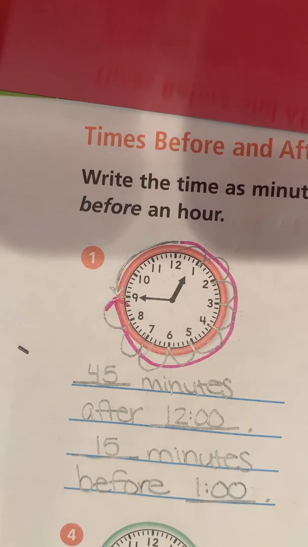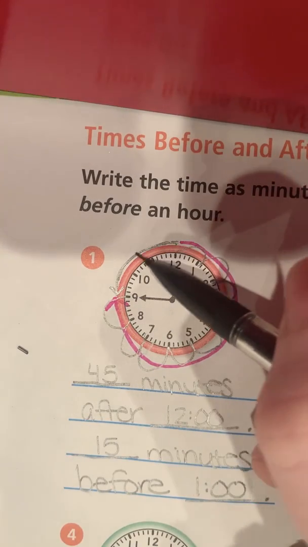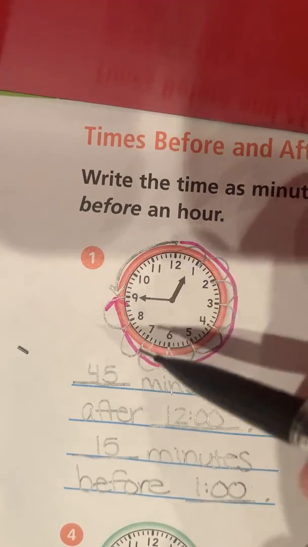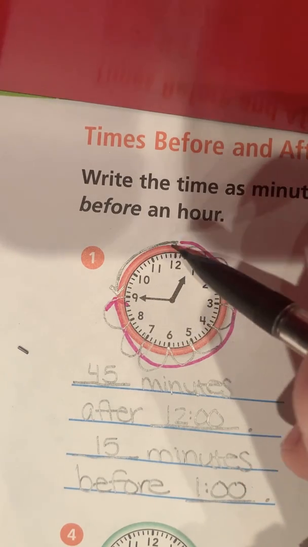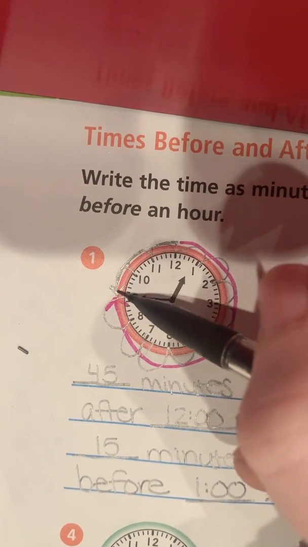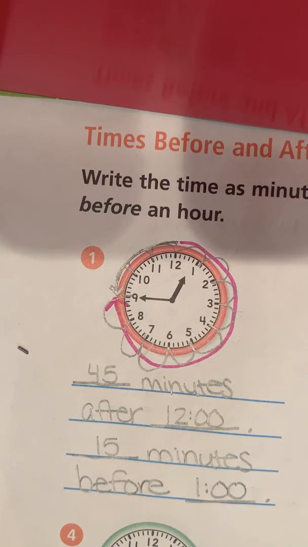Now, there are two ways to figure out how many minutes before the next hour. So the next hour, because you're at 12 o'clock now, is going to be 1 o'clock. So we can look at our second line that I drew backwards, counterclockwise. That shows how much time until the next hour. So if we count those, we have 5, 10, 15 minutes. So it's 15 minutes till, or 15 minutes before 1 o'clock. Because 1 o'clock is the next hour.